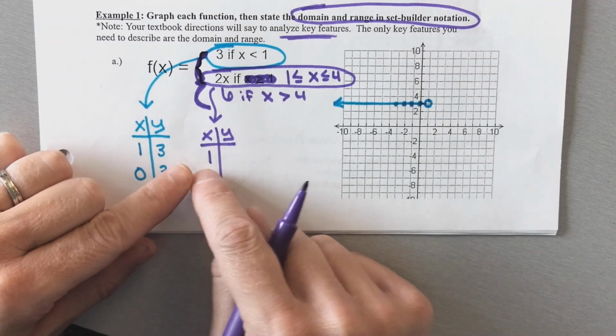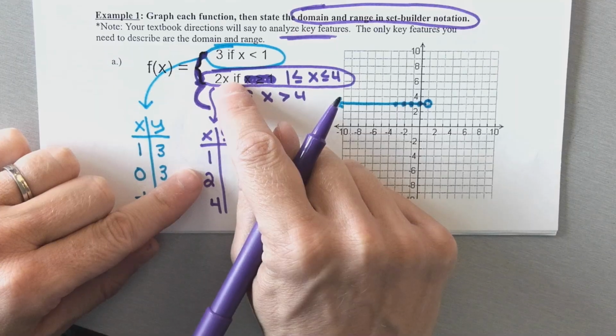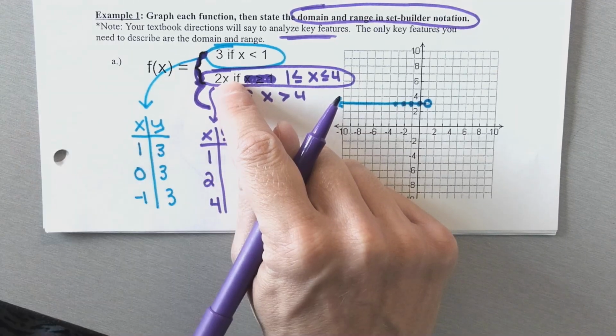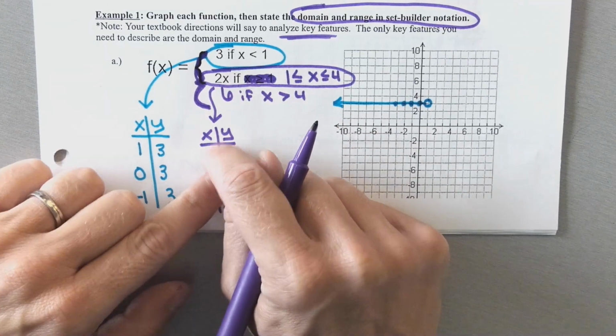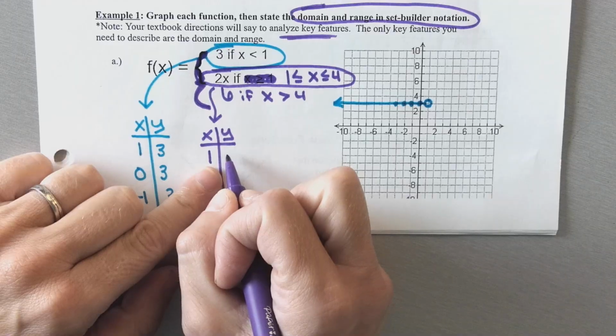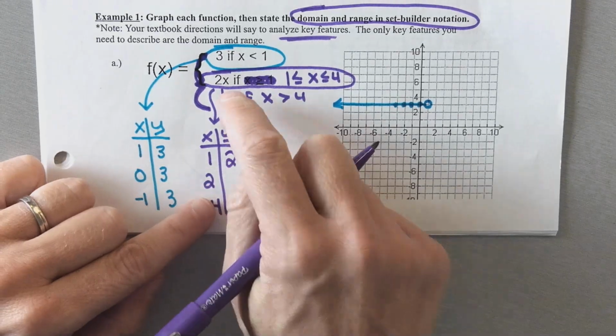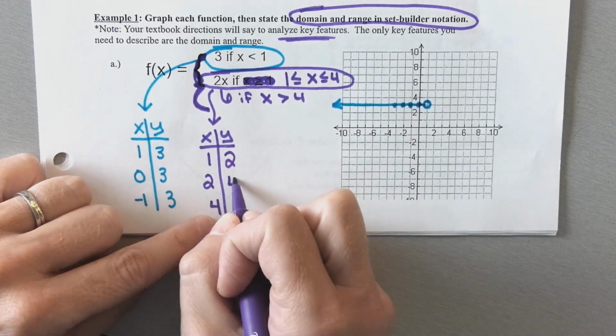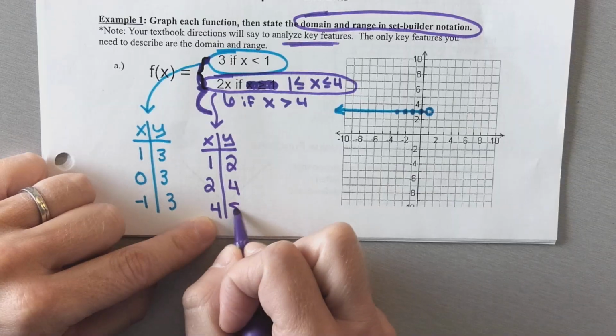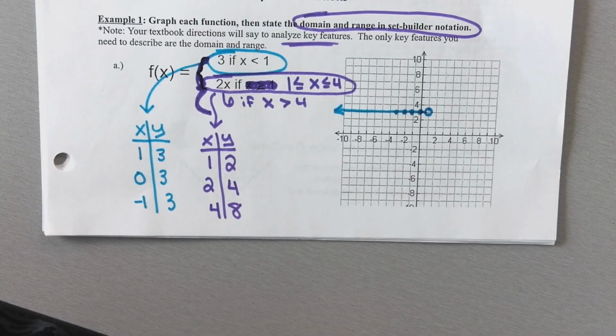And we're going to plug them in. Do you see how this one has a spot where I can plug in? Okay, so I'm going to plug in 2 times 1. 2 times 2. 2 times 4. Okay. So this next part of my line goes from 1 to 4.